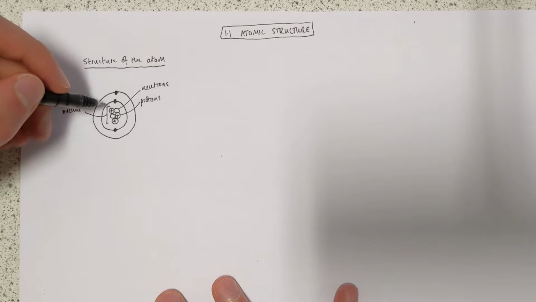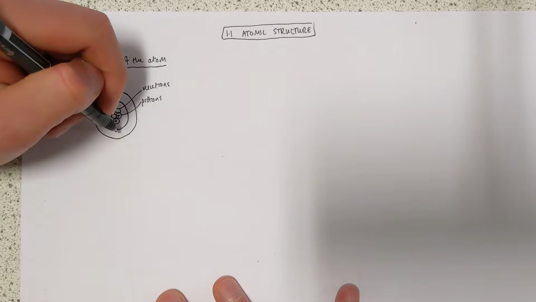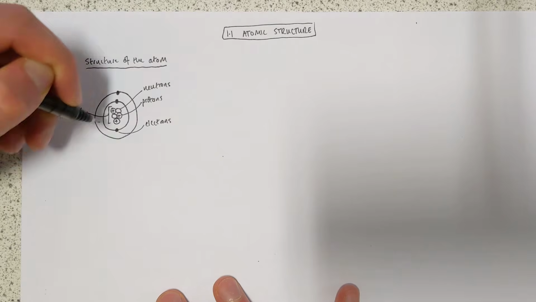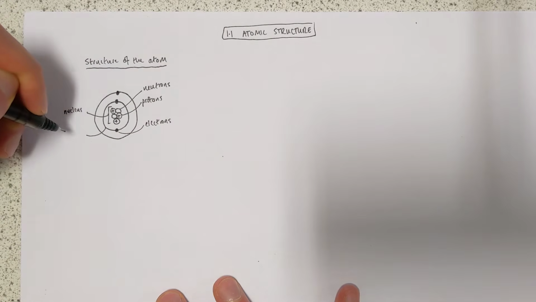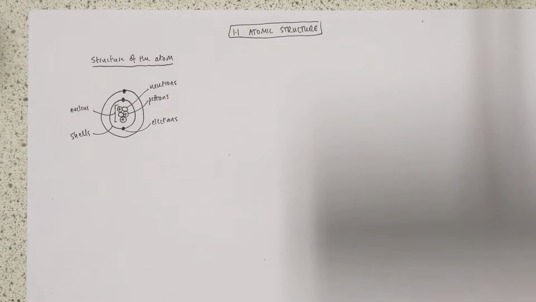Around the outside you've got some little dots here, they're going around little circles, they orbit the middle, a bit like planets around the sun. Those little dots are known as electrons, they've got negative charges. And they are found in, you can either call these orbits or you might see them more commonly called shells. So that's the general kind of parts of the atom.